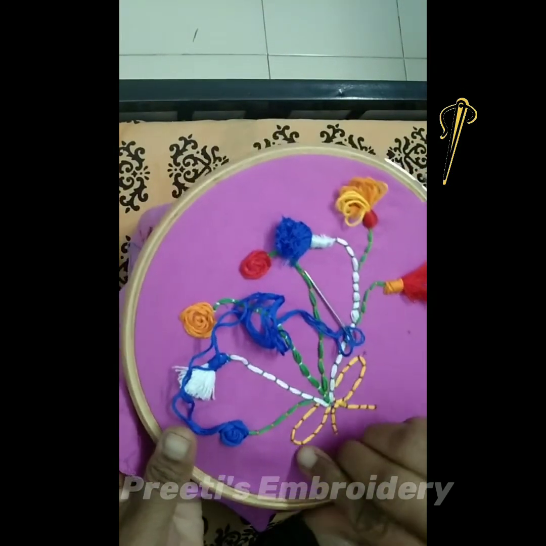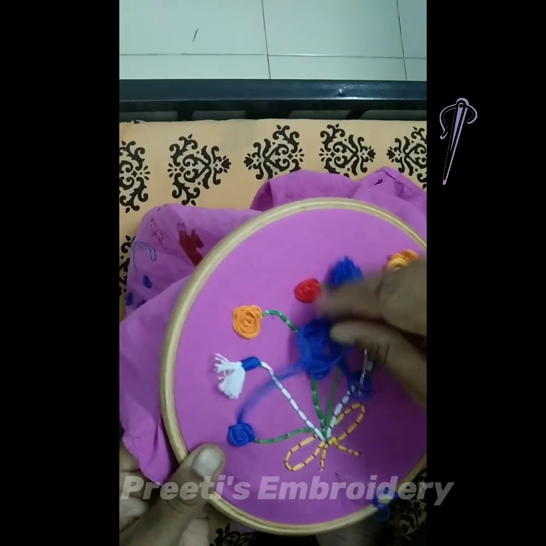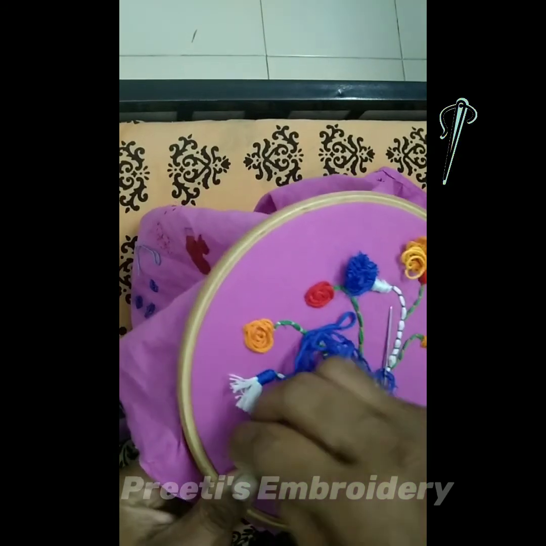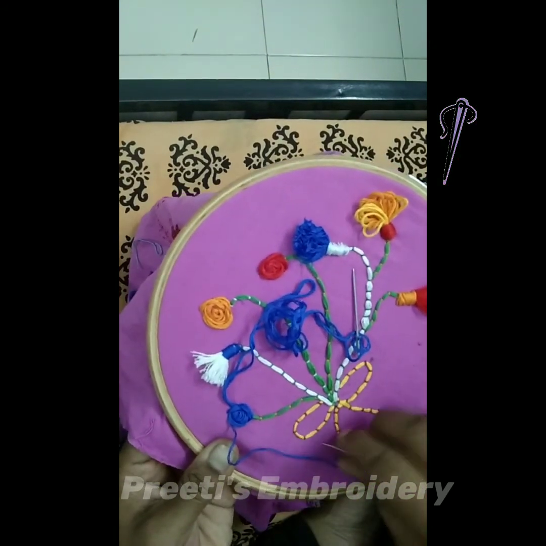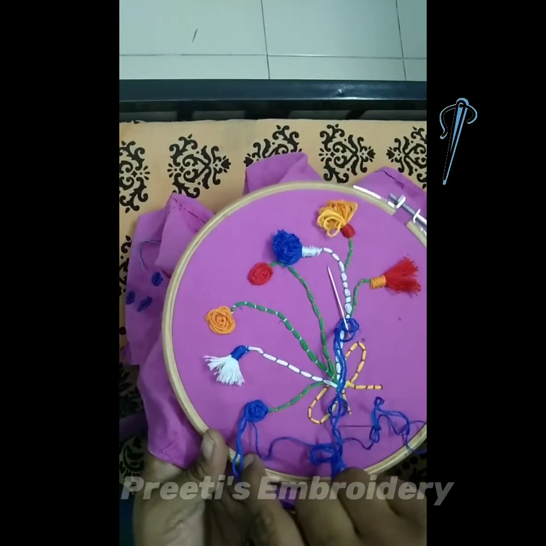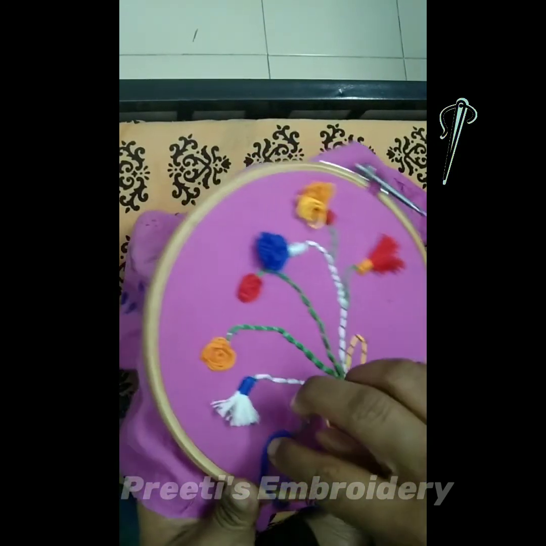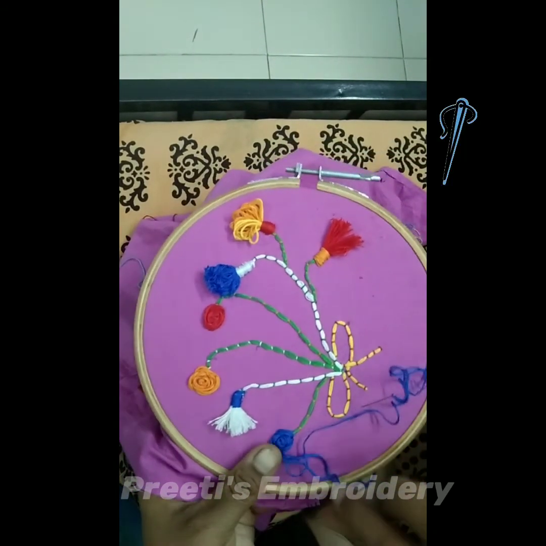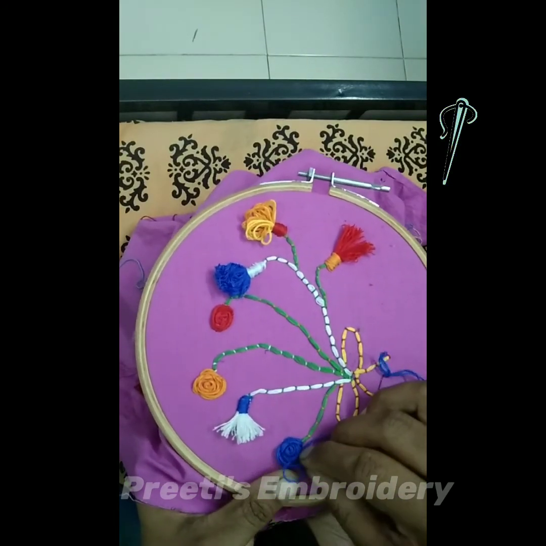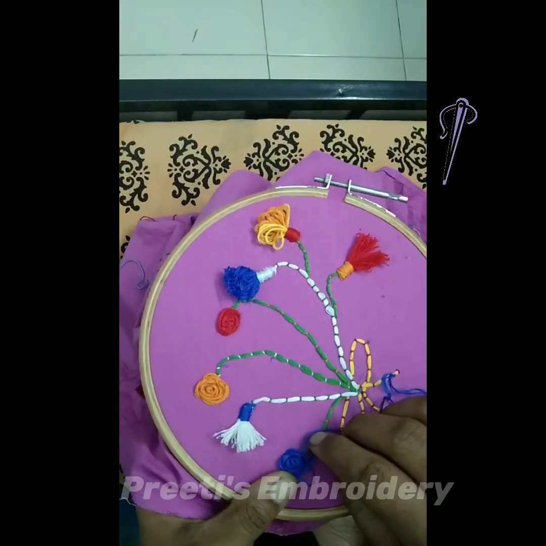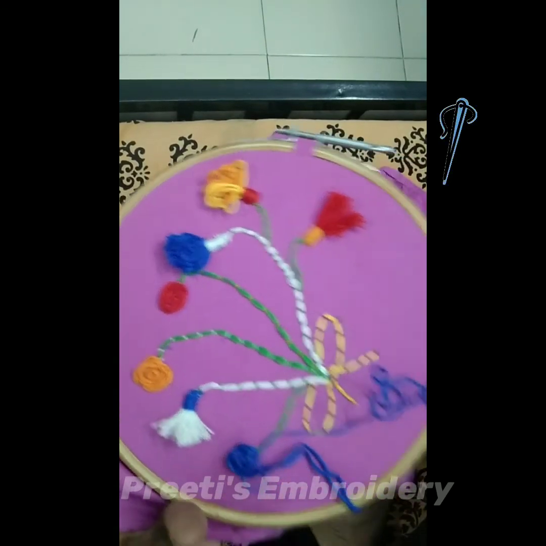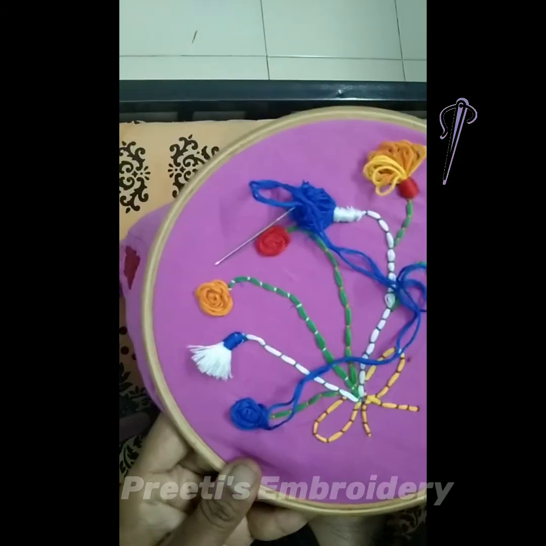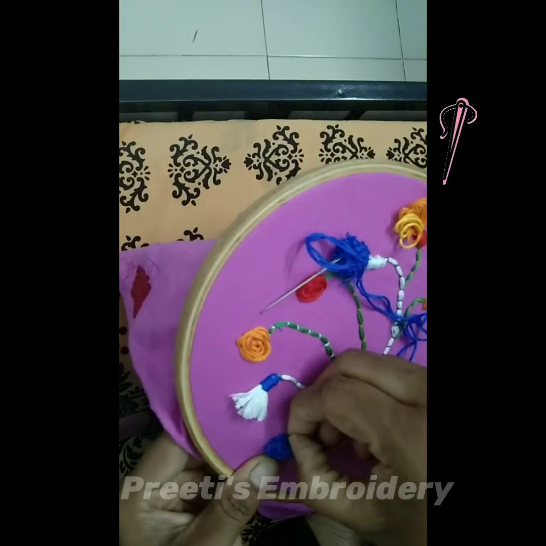Just look at the petals which are falling upside down. Here the lock is there, the next petal's lock. I will take it over here. Again taking a twist. In this pattern only we have to take the twists and extend the flower as long as we want to extend it. Here my flower is about to complete.